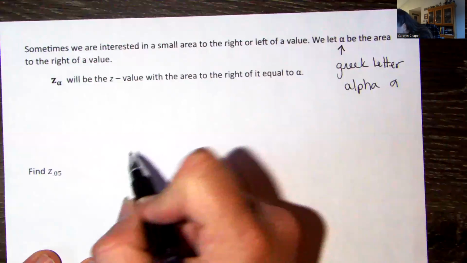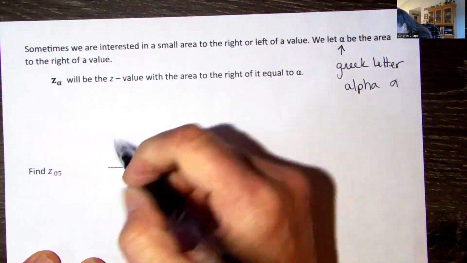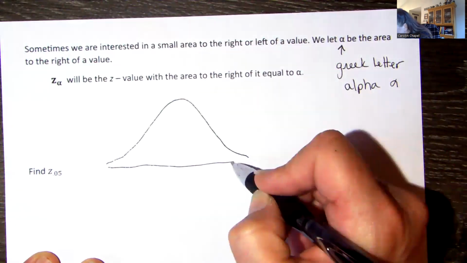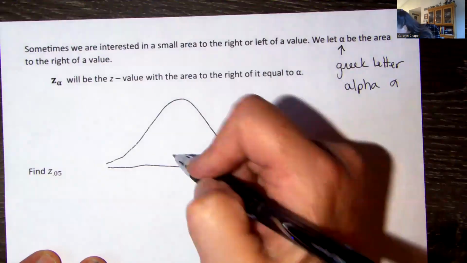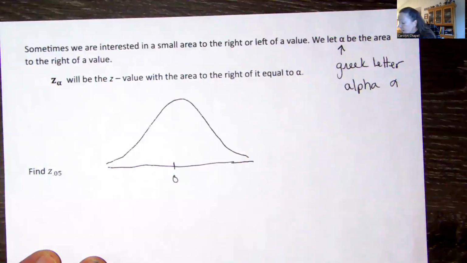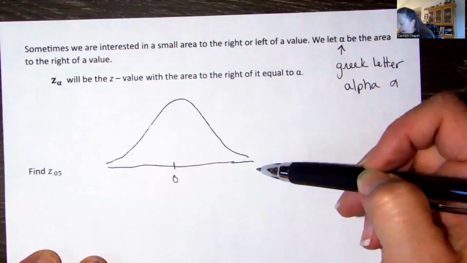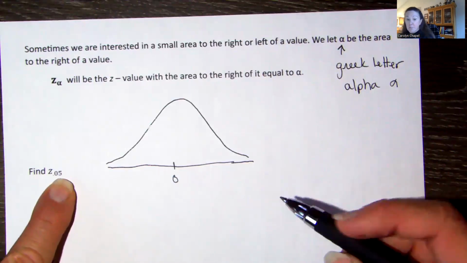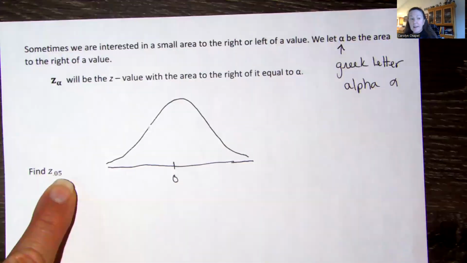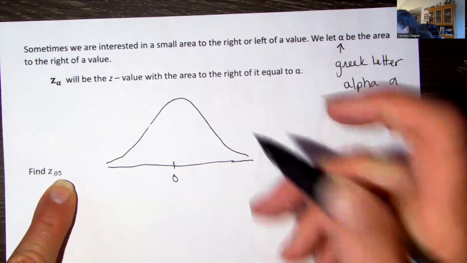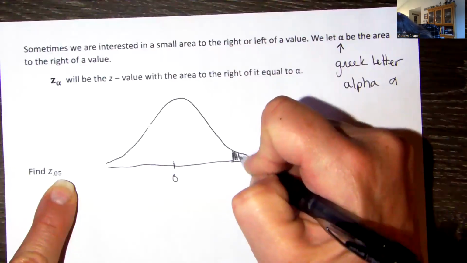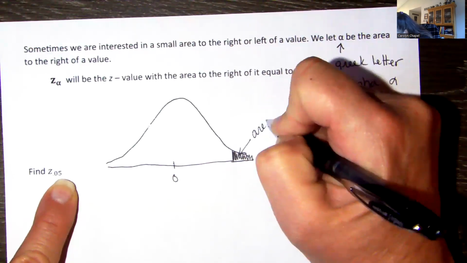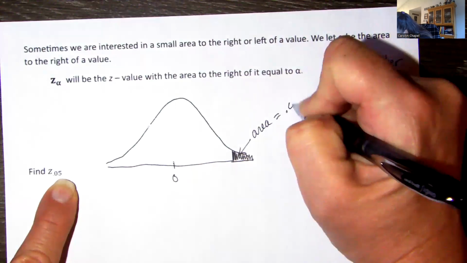So as a picture, okay, now 0.05 is small, and that's where you kind of have to keep in mind where we're drawing. So kind of remember this is 0. The area above is half, the area below is half. This 0.05 is a lot smaller than half, and it does represent area to the right. So we're looking here. I'm going to draw just a little tail. Area is equal to 0.05.